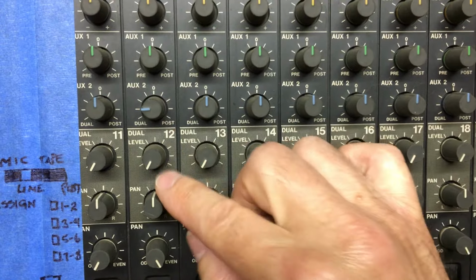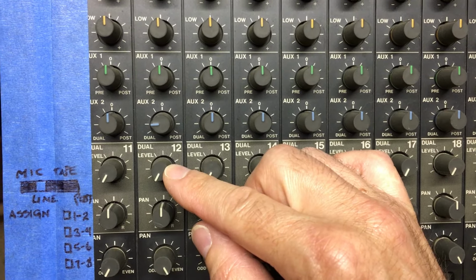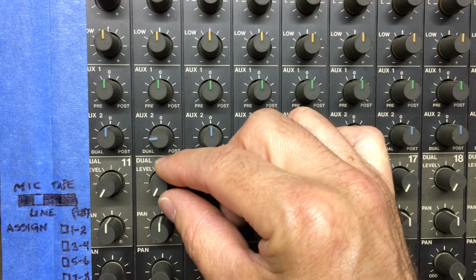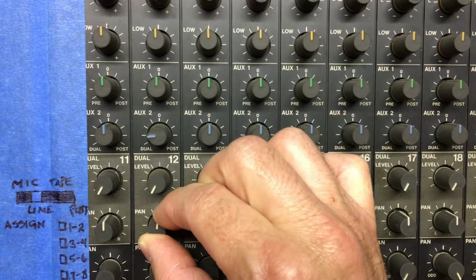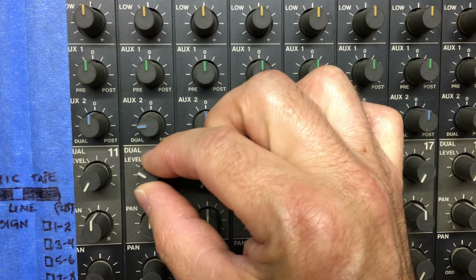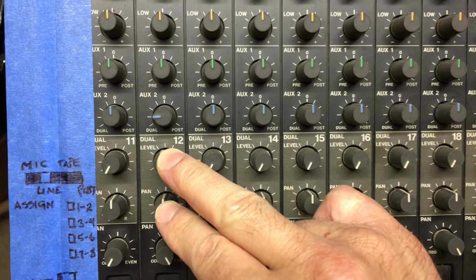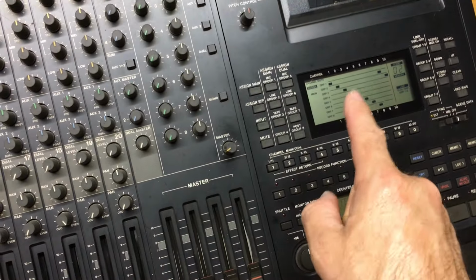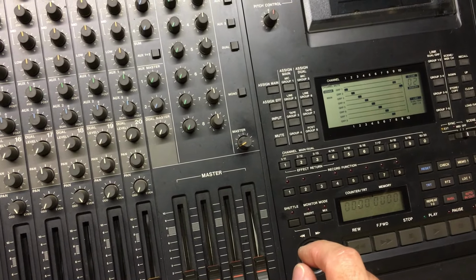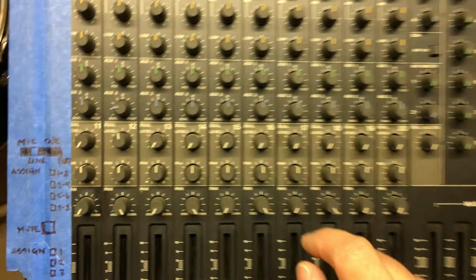So this is a stereo bus, well, mono input, stereo output, pan left and right, and we have a level knob and we have a pan control. This has a lot of source options. Again, we'll get into that as soon as we start talking more about the scene display and source and assign panel.